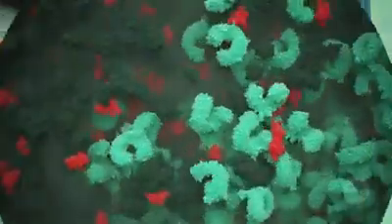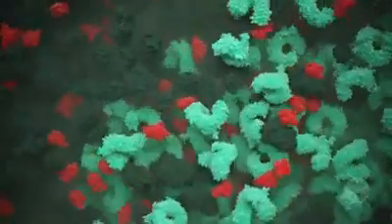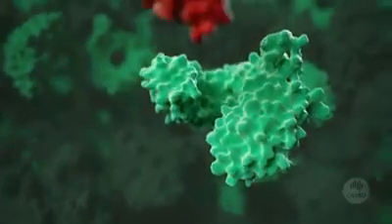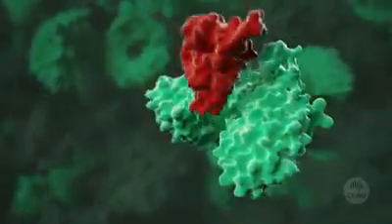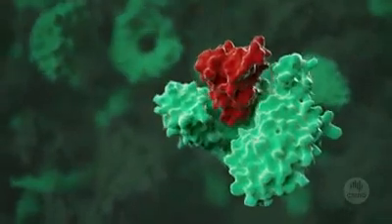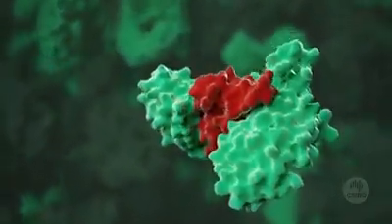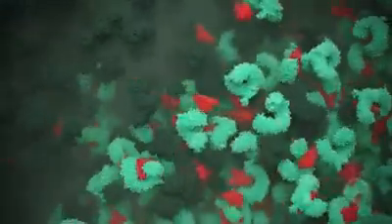This is a critical time for the plant. If it can detect the fungal effector proteins, it can try to stop the invasion. The plant has specialized resistance proteins which act like an immune system. The resistance proteins can bind to the fungal effector proteins.